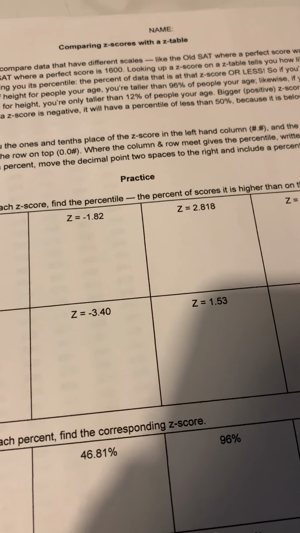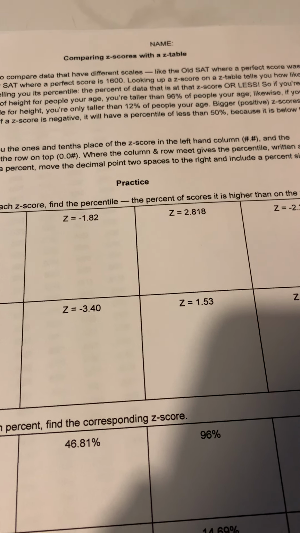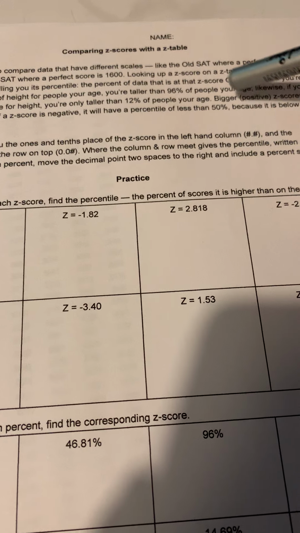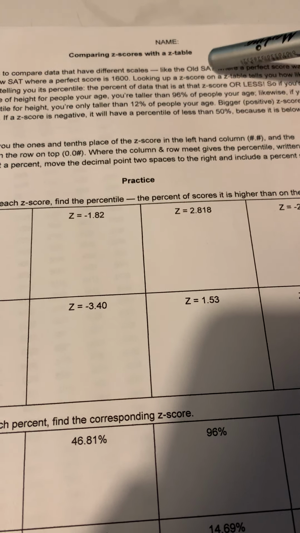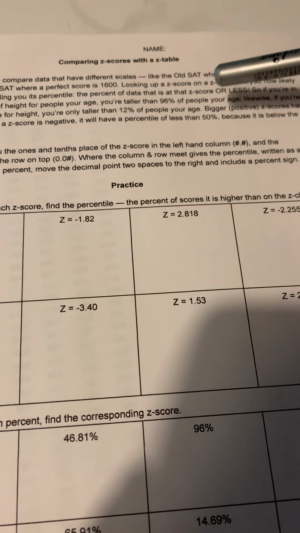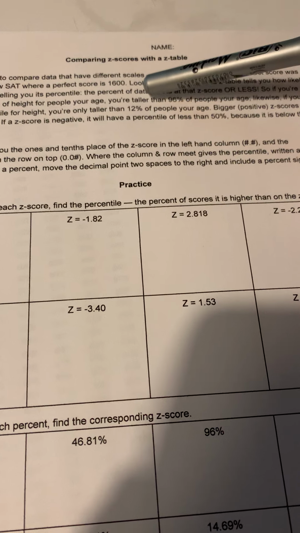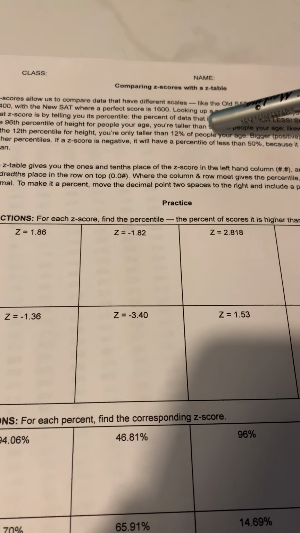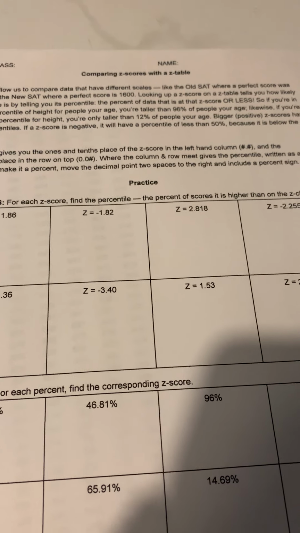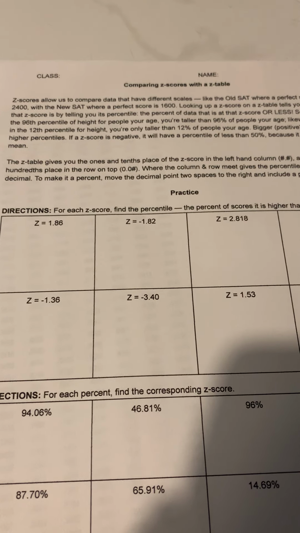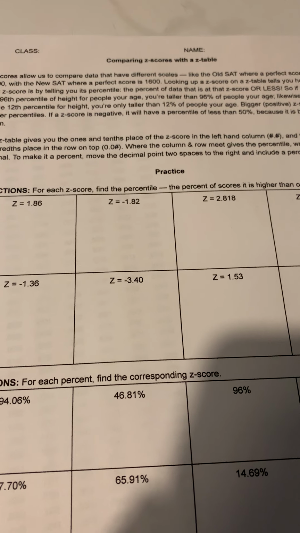For instance, when you're a little kid and you go into wellness checkups and they look at the percentile of your height, they're looking at the percent of people that you are taller than. So if you are in the 96th percentile of height, that means you're taller than 96% of people your age. But if you're in the 12th percentile, that means you're only taller than 12% of people your age. So it gives you a sense of basically where you stand in comparison to everybody else.